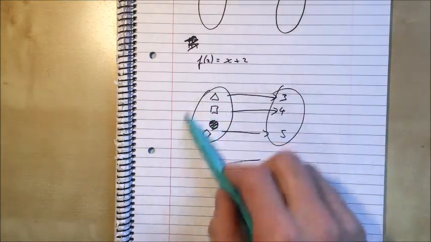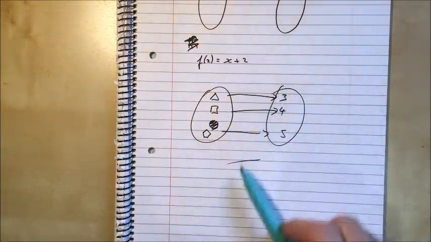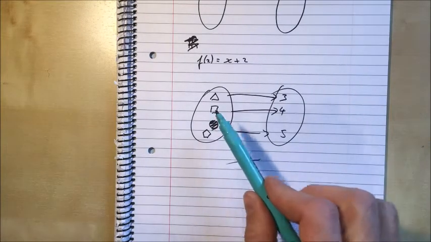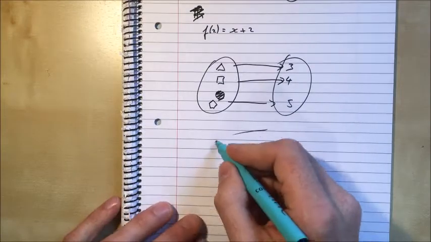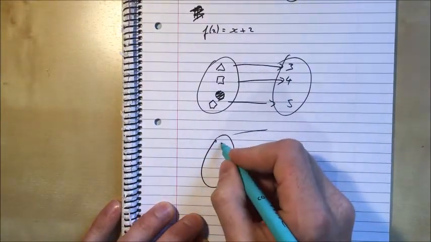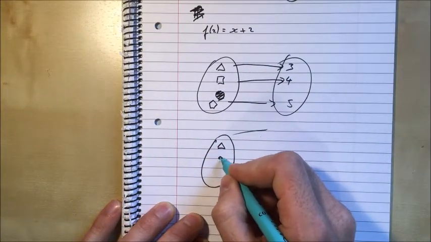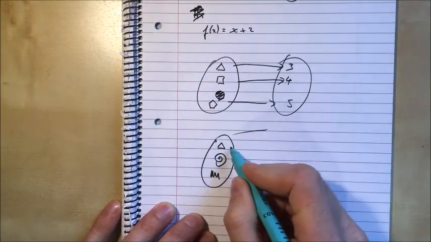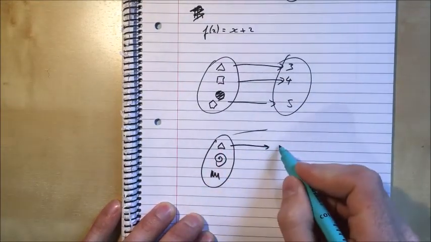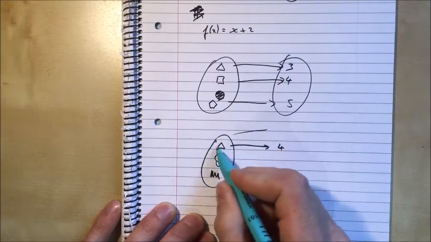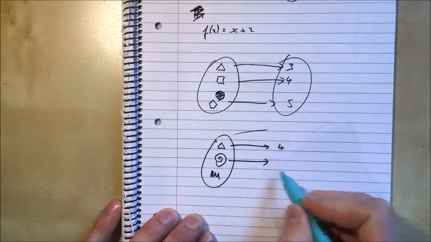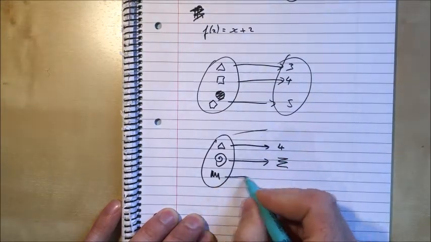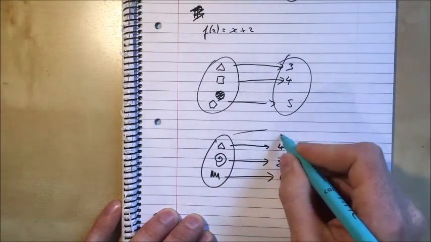We've got a set of things which are our inputs, we've got a set of things which are our outputs, and we've got a way of getting from the input to the output. Now here's another function. I've got a set of things. That number there maps to 4. That thing there maps to 4. This thing here maps to that shape there, and this thing here maps to a circle.